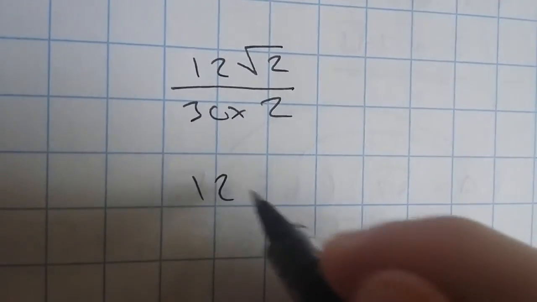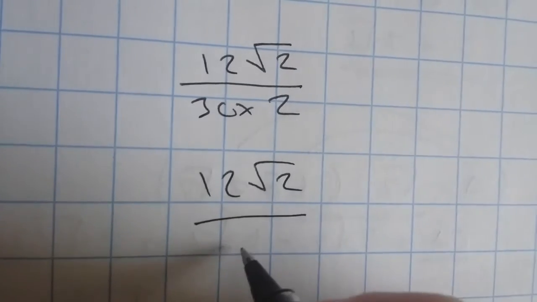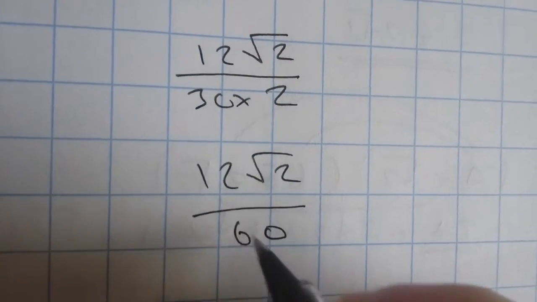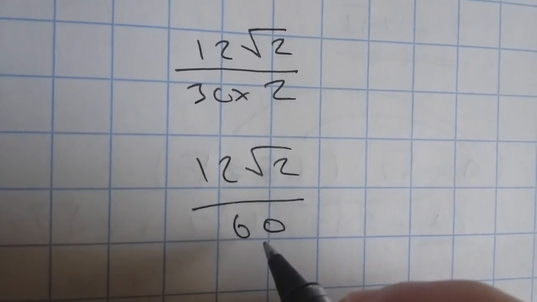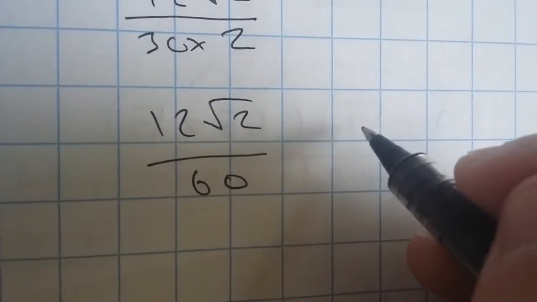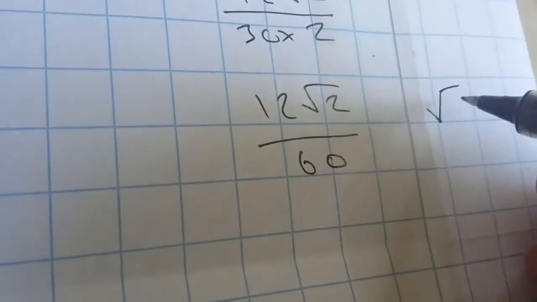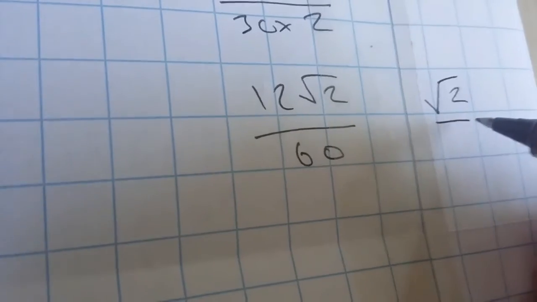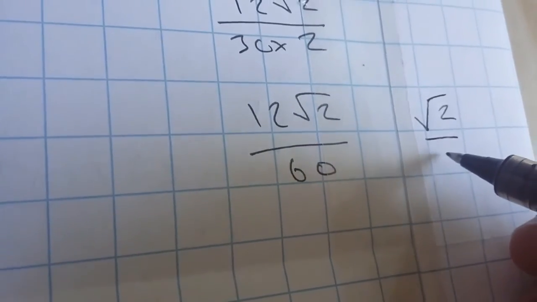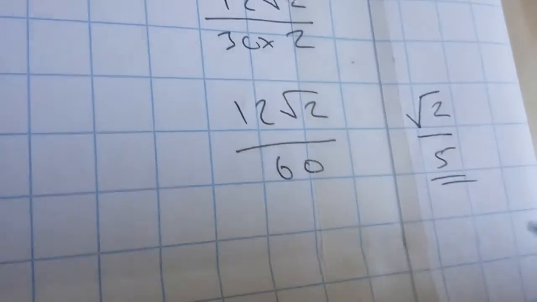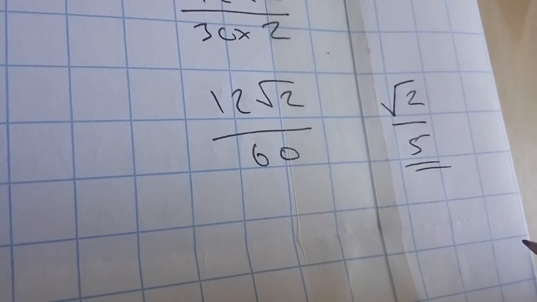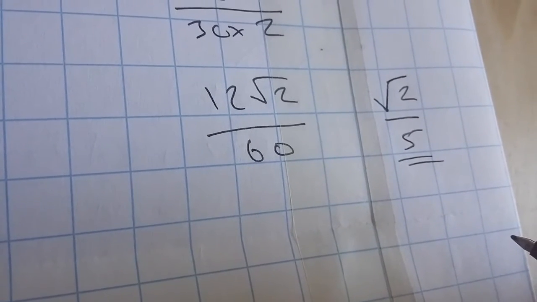So in total, I've got 12 root 2 divided by 60. 12 goes into that and into that, so I would simplify that down to be root 2 over 5. Again, another beautiful bit of maths that got down to a much simpler answer.